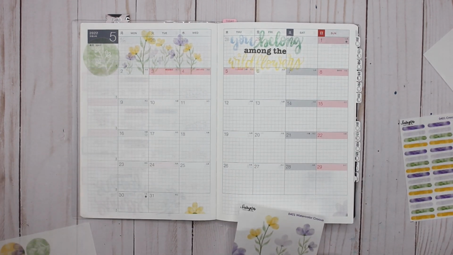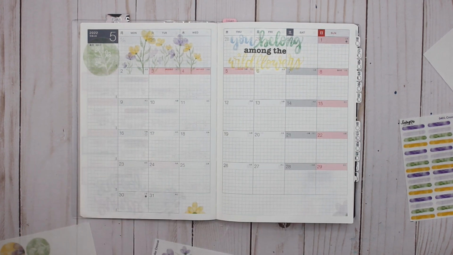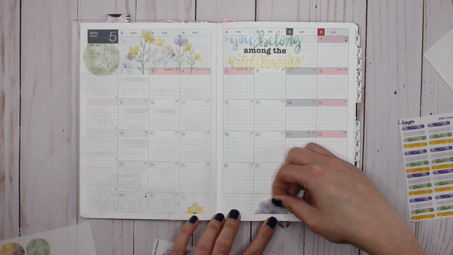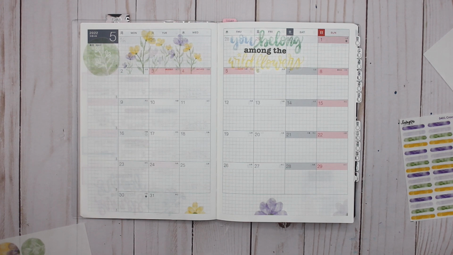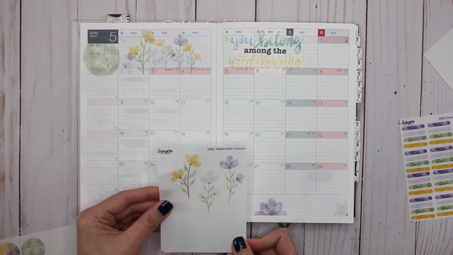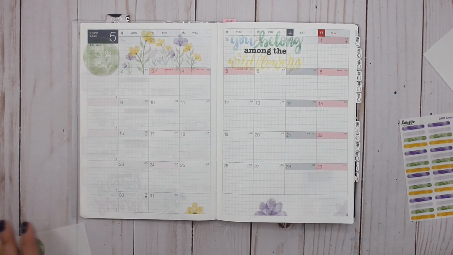Then I might save, gosh, what are they doing upstairs? There we go. Oh, I love that. I still have some of these. I might save them for when I actually put stuff down.